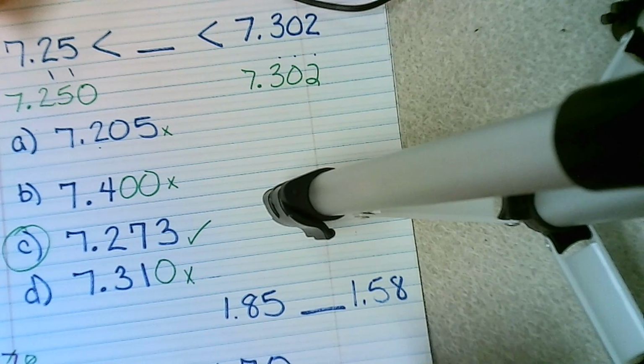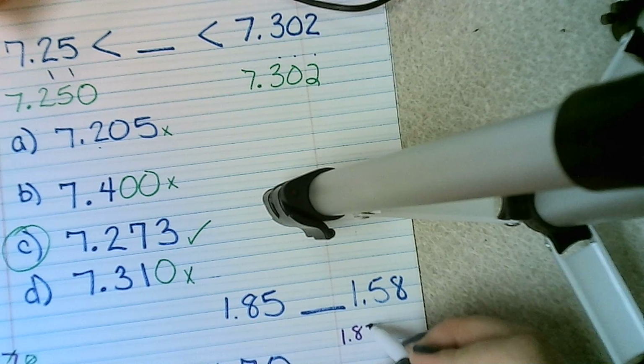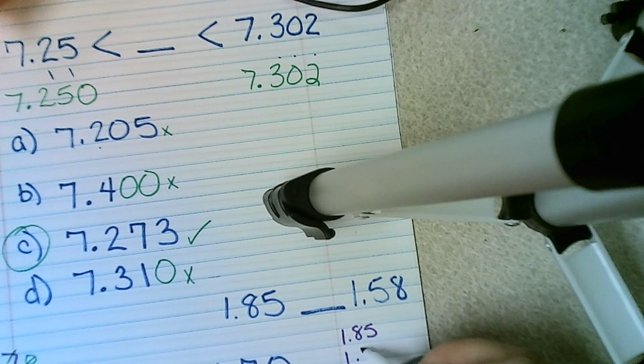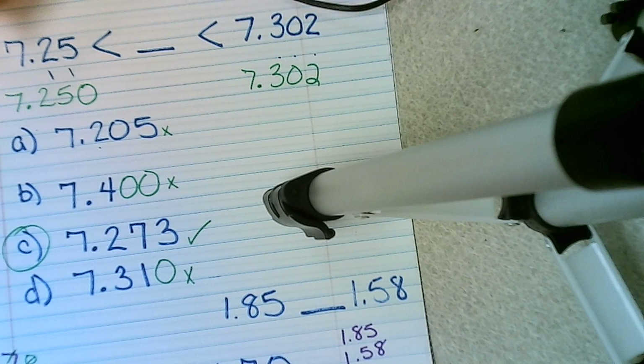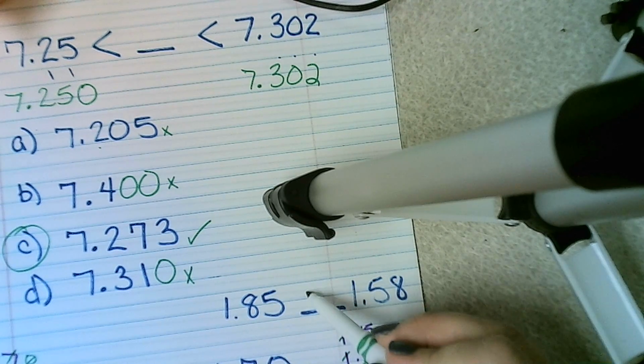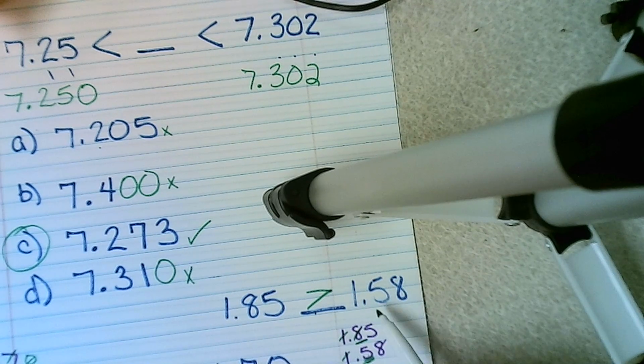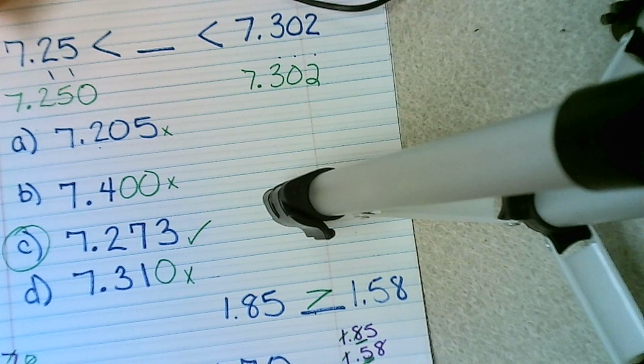Now, I'm going to do one more. Again, I'm going to rewrite them and line them up. 1.85, 1.58. 1 and 1's the same, 8 and 5, that's where they're different. 8 is greater, so it's going to eat the 8. So 1 and 85 hundredths is greater than 1 and 58 hundredths. All right, that's your last review. Good luck, and I will move on to the worksheet.